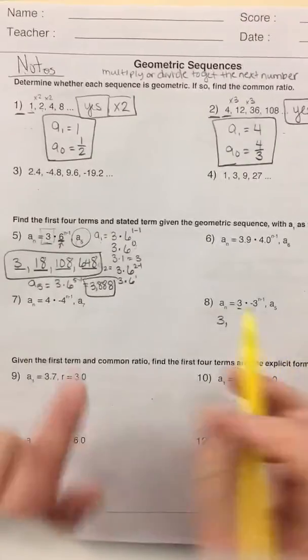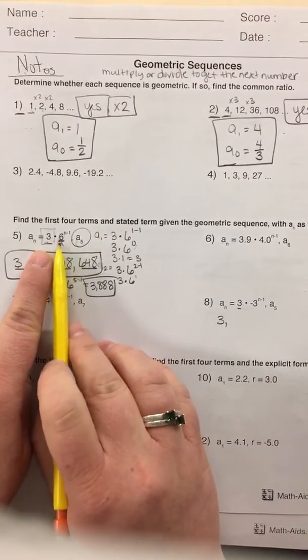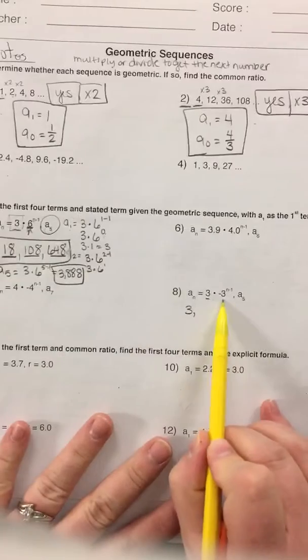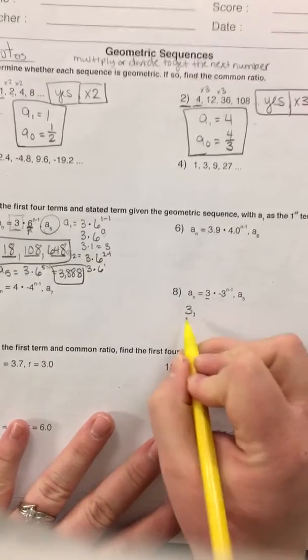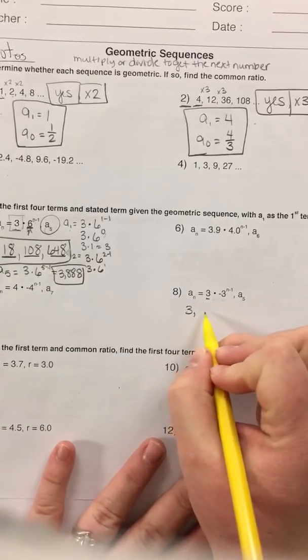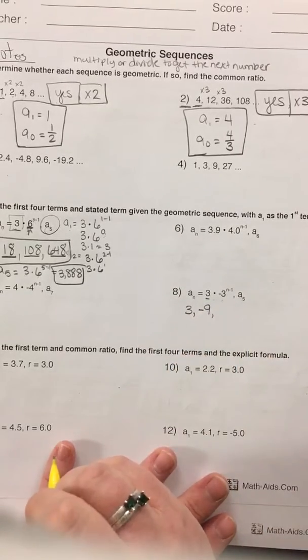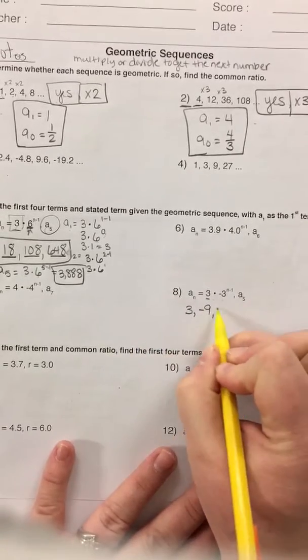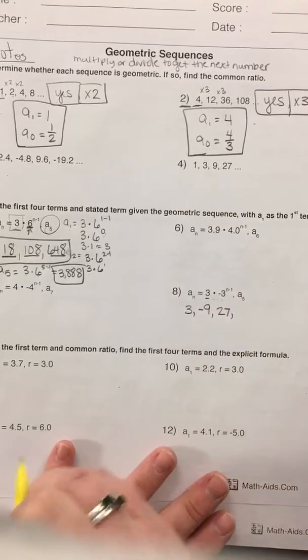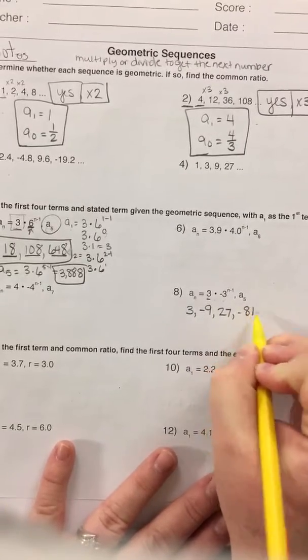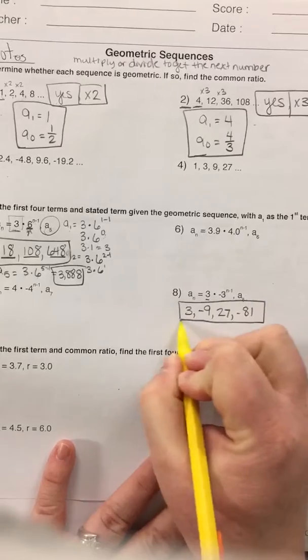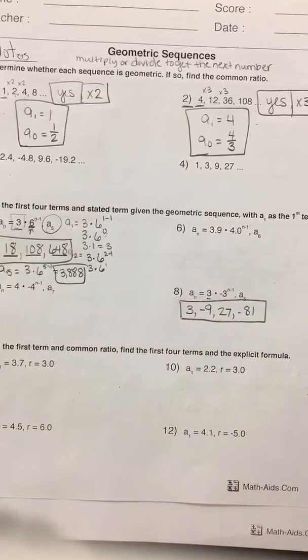Okay, now my common ratio I was multiplying by was right here, that's 6. So in this case, it's going to be -3. So 3 times -3 is going to give me a -9. Then take that times -3, going to be +27. Then that times -3, -81. So the first 4 terms are actually quite easy to find in these.